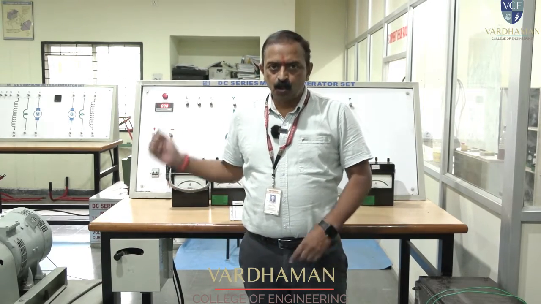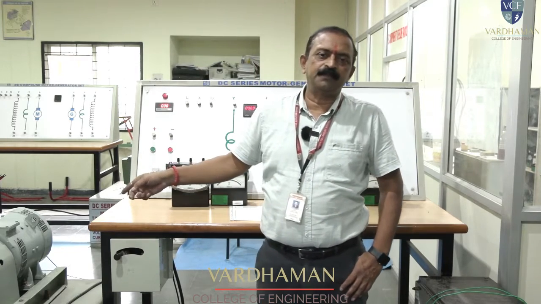In this laboratory, the third experiment is the load test conducted on a DC series generator. Let us see why this test is required. To know the efficiency of the series generator, it is essential to connect the power supply generated by the series generator to a variable load, and at every load we need to take the readings of terminal voltage and the current drawn by the generator with the variable loads.